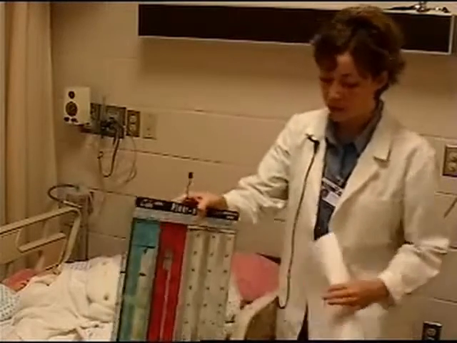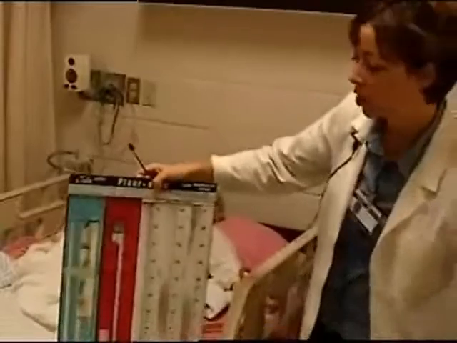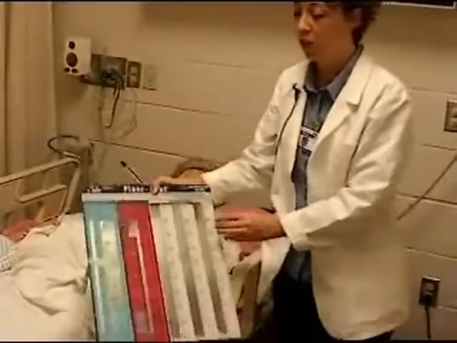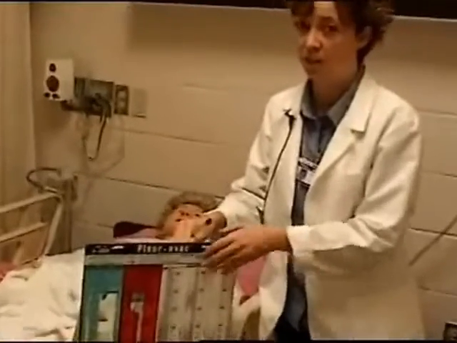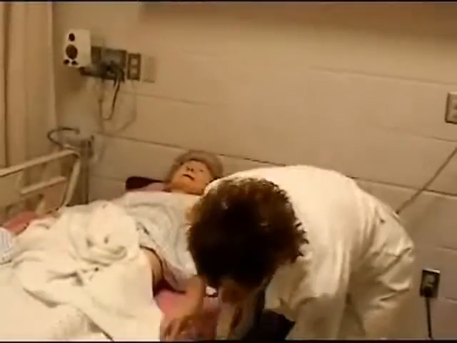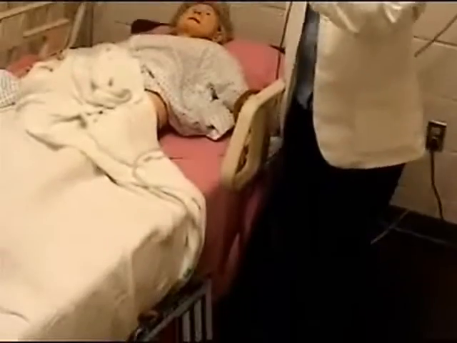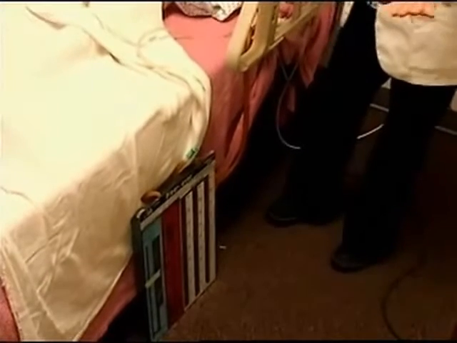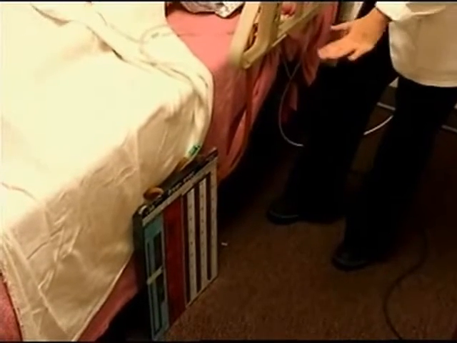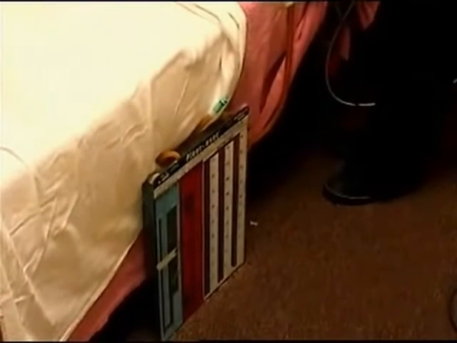So when you come into the patient's room, you need to make sure that this is in an upright position. This should not be laying down or tipped onto its side at all times. So some of them have hooks where they'll hook onto the bed. Some of them have a flat bottom so that they'll be standing upright. So the first thing you want to do when you walk into the room is assess and make sure that that's standing up. You'll introduce yourself to your patient.